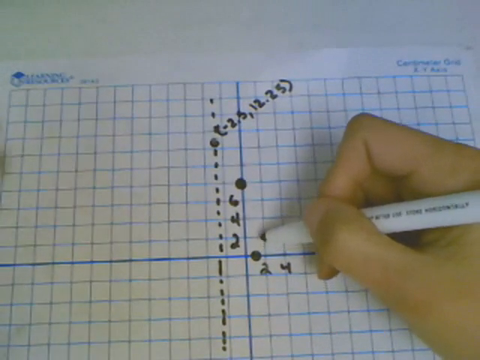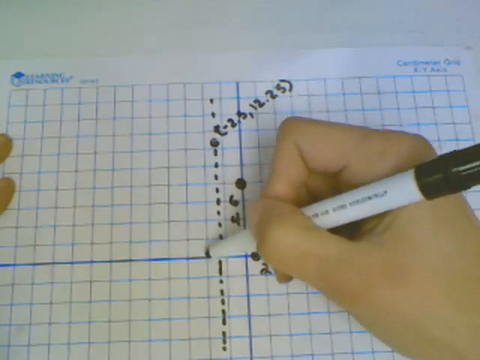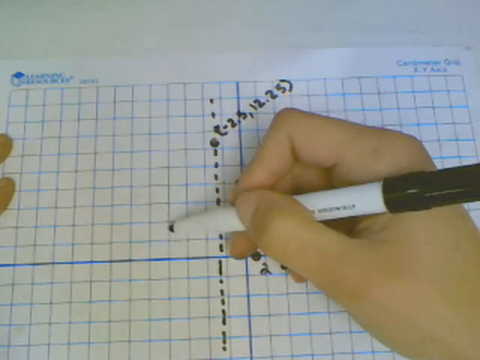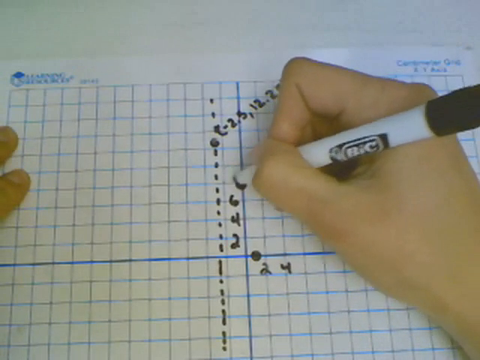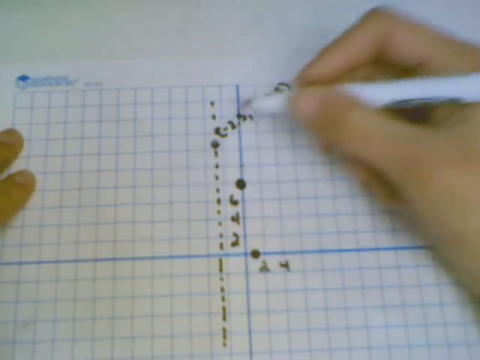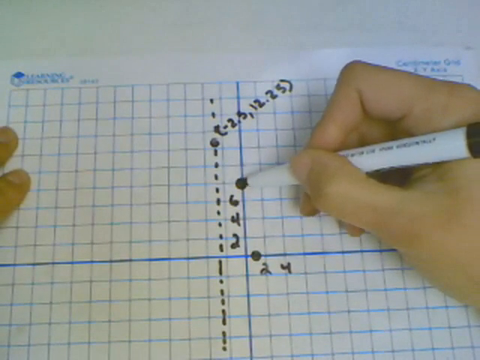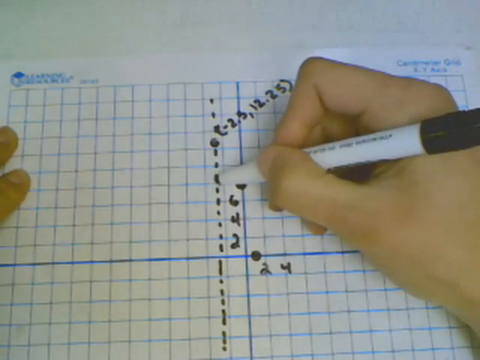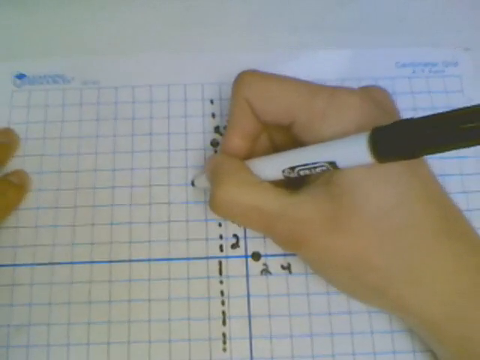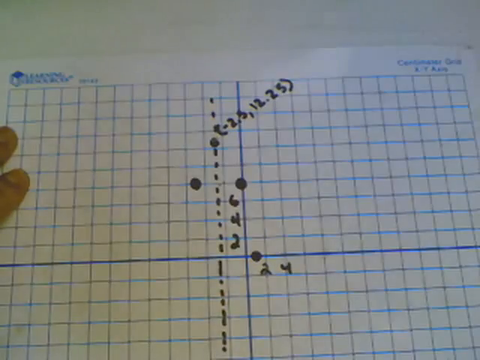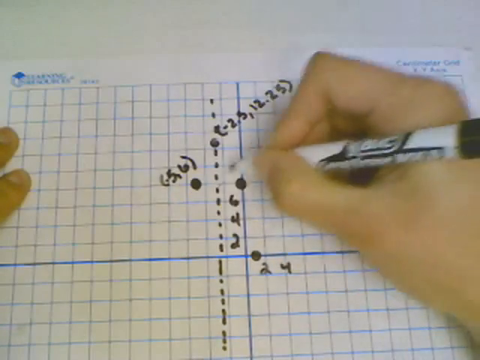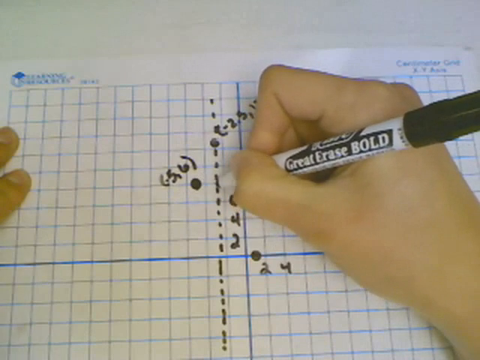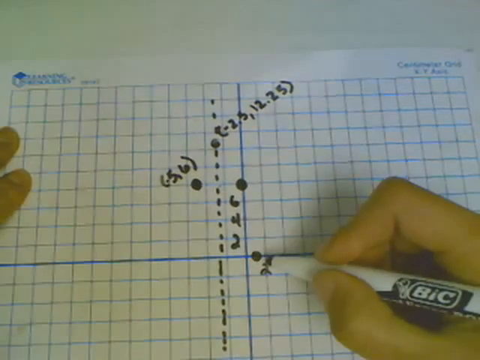Now I could plug in more points, and I could plug in points on this side like negative 3 or negative 4 or negative 5, or I could use the fact that the graph is symmetrical, and I can just reflect this point over here. Since this point is 2.5 away from the vertex, if I go 2.5 this way, I can get another point. So this is the point negative 5, 6. It's 2.5 away from the vertex, just like this one is.